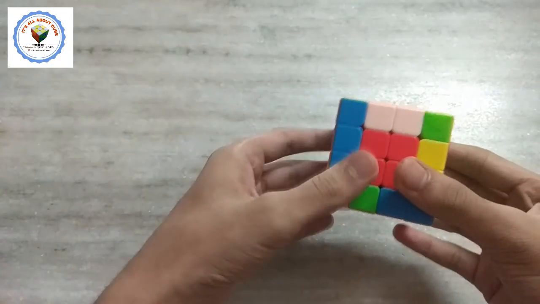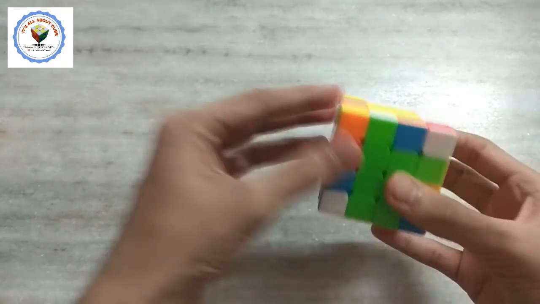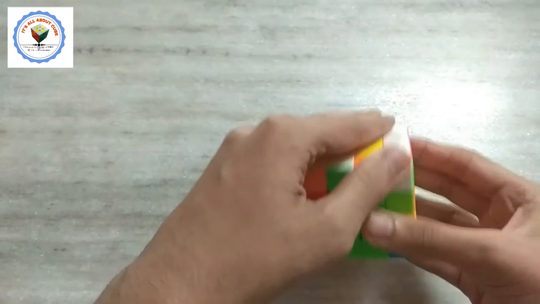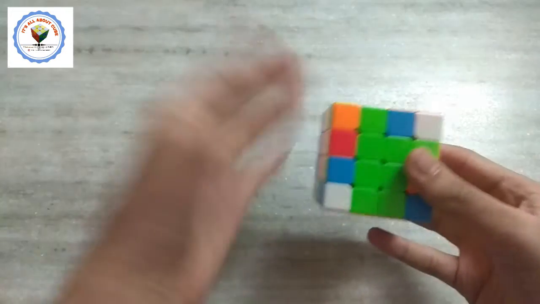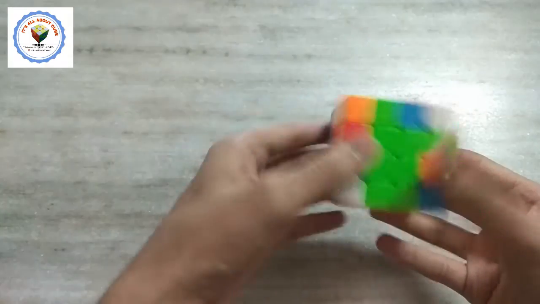Also, just a recommendation, while solving the first 4 edges, you should always keep them on the top of the cube, and the next 4 edges on the bottom of the cube, so you will not mess your edges.